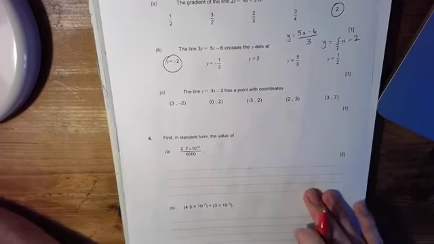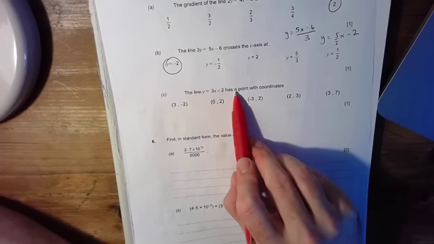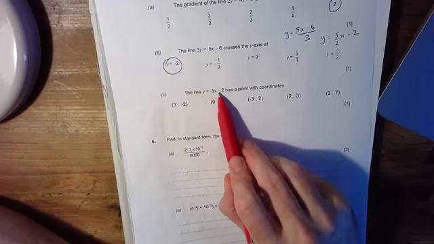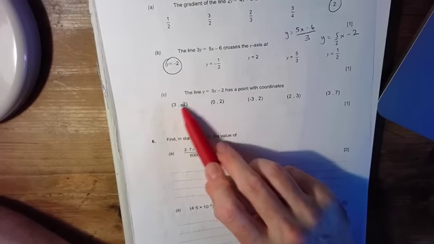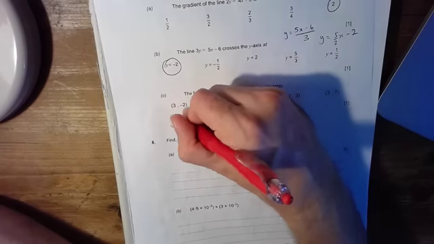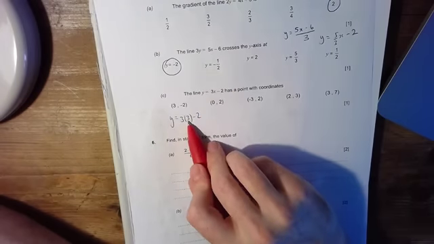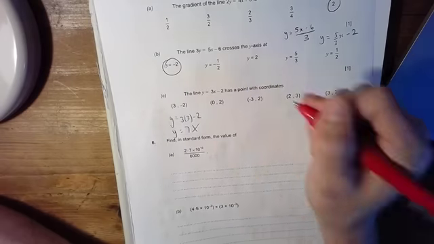Okay, and then finally here, the line y equals 3x minus 2 has a point with the coordinates (3, 2). Well, all I need to do is sub in those numbers into that and see if it works. If it doesn't work, then it's not true. So x is equal to 3. So I'm just going to chuck in x equals 3. So y would be equal to 3 lots of 3, take away 2. What is 3 lots of 3? That's 9. Take away 2, y is 7. No, it says here y is 2, so that one doesn't work.